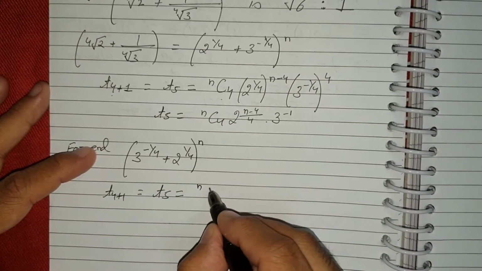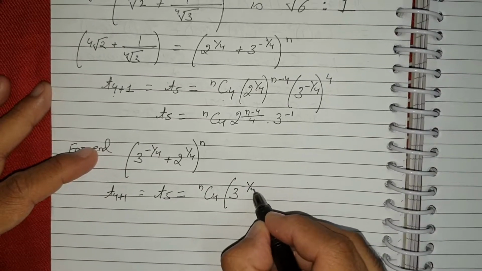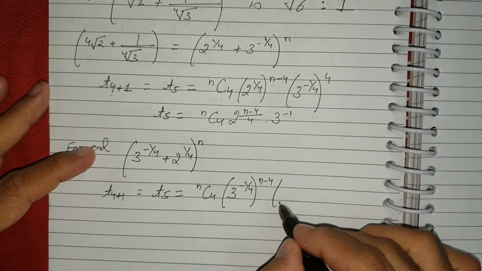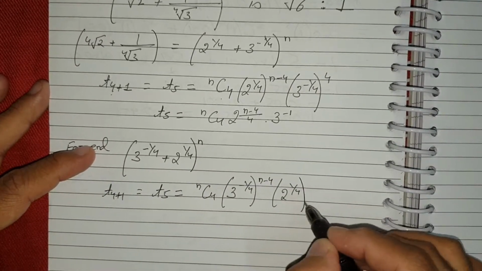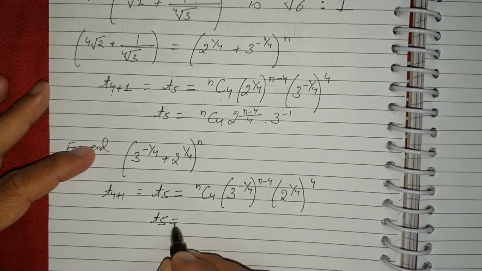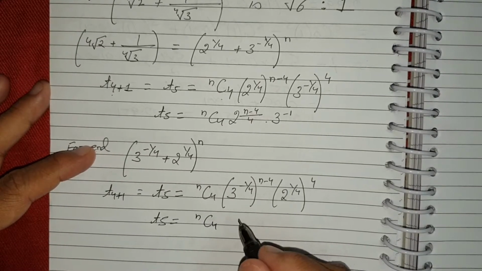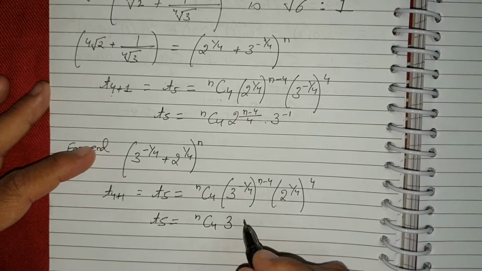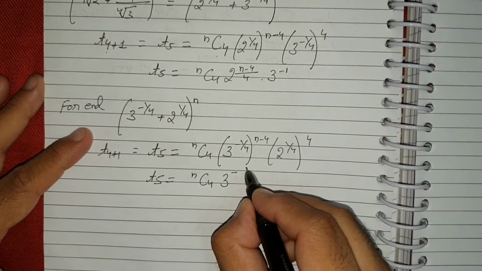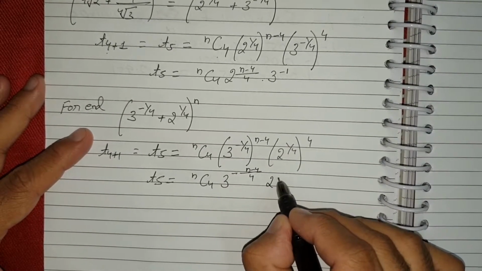So this is nC4, 3 to the power minus 1 by 4 to the whole power n minus 4, 2 to the power 1 by 4 to the whole power 4. So T5 will be nC4, 3 to the power minus n minus 4 by 4, and this is 2 to the power 1.